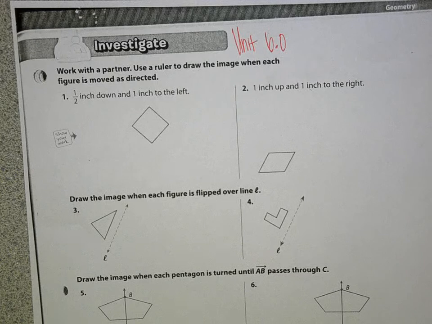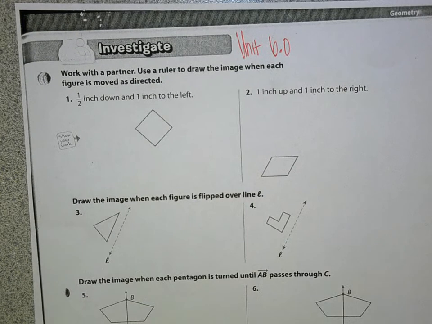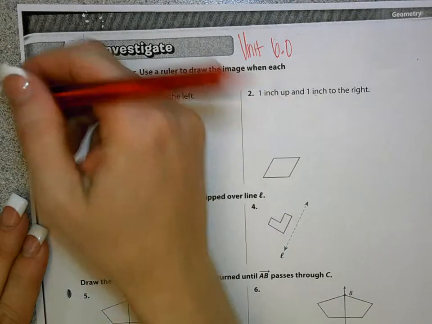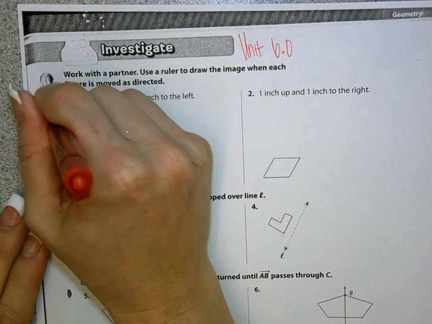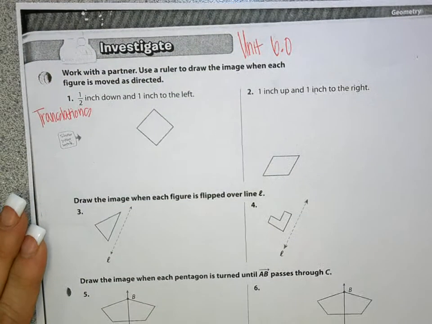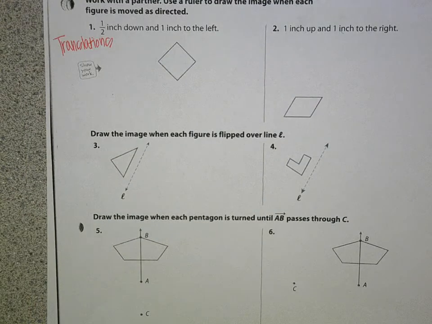It's basically what happens when you take a shape and you move it. So the first thing we're going to look at is literally just called translations. These first ones are translations, and we are going to take some shapes and we are going to move them.